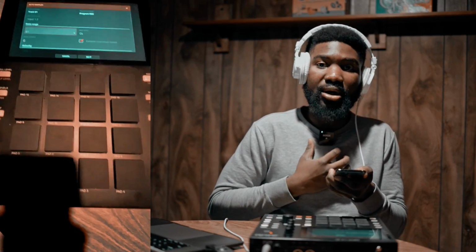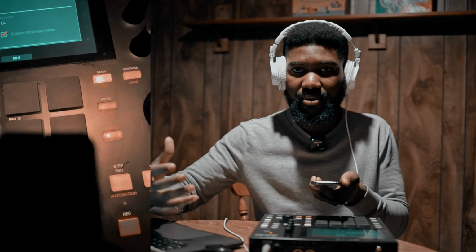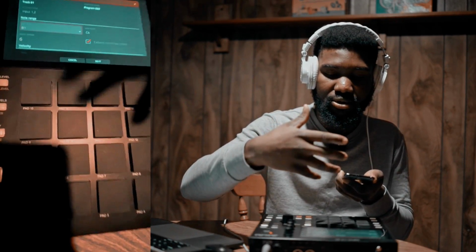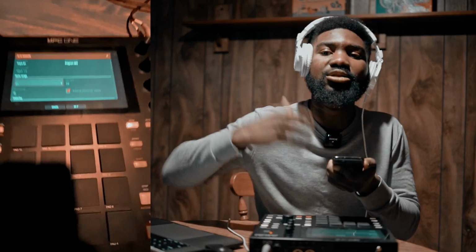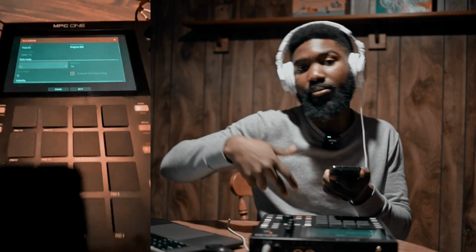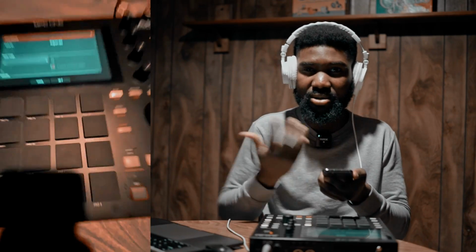Now, what I plan to do is create key groups from these so I can use them in other beats. Otherwise, you're going to have to be resampling this every single time, and that's not what you want. What you want is to sample these and then turn them into key groups and then turn them into programs that you can pull up and use in other beats. I hope you guys, does that make sense?